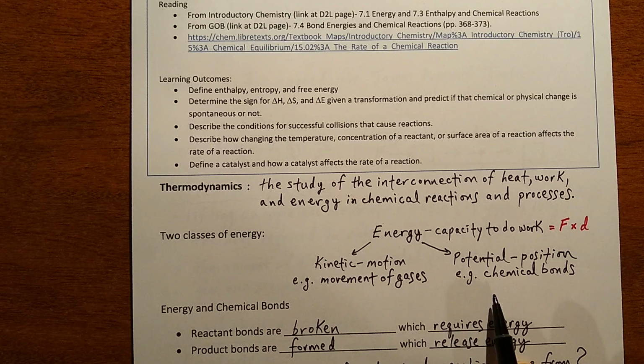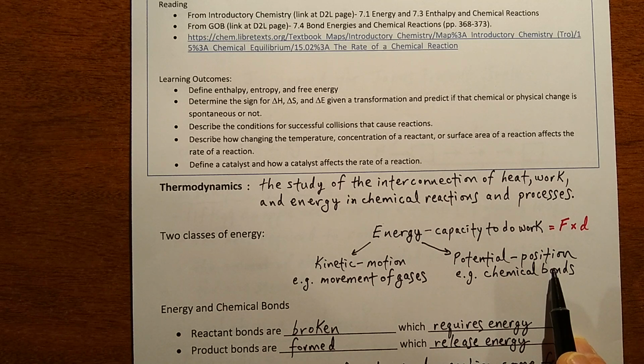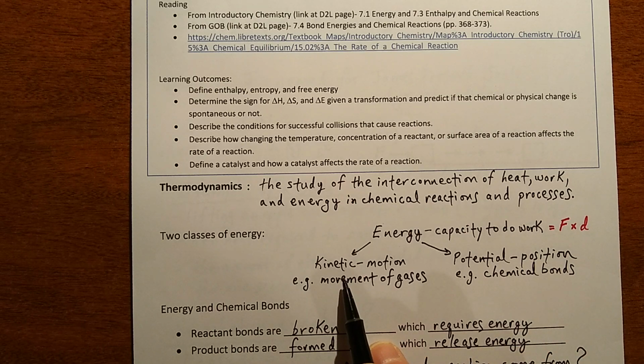Now, the other type of energy is called potential energy, and that's energy that's stored, that's one definition, but a better definition of potential energy is energy of position. For instance, when you're on a roller coaster at the top of that first hill, right when they pull you up, you have a lot of potential energy, which means you have the capacity to do a lot of work. So as soon as you go over that first hill, all your potential energy is converted into kinetic energy as you move through the ride at high speed.